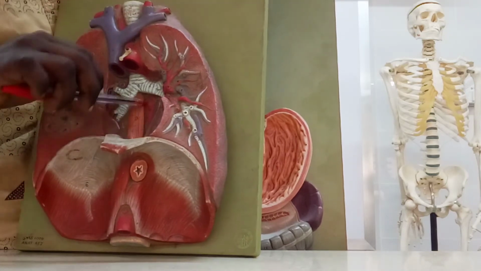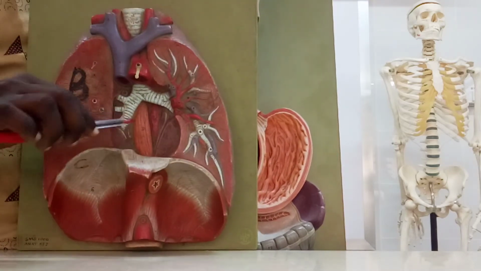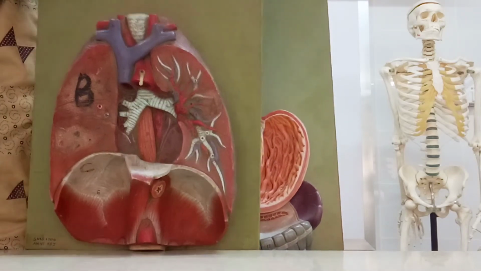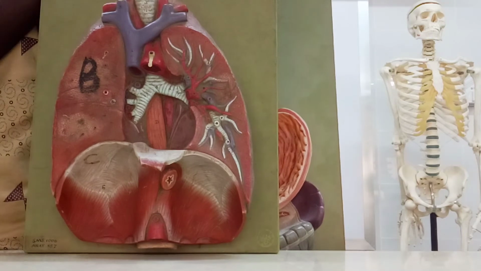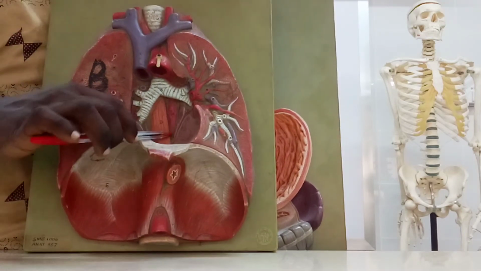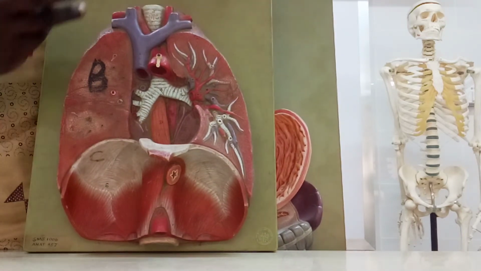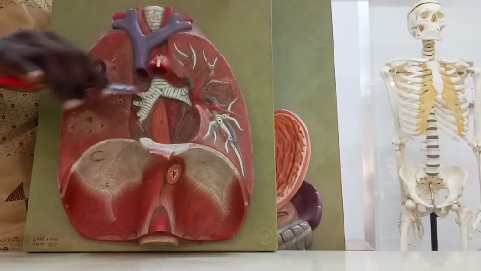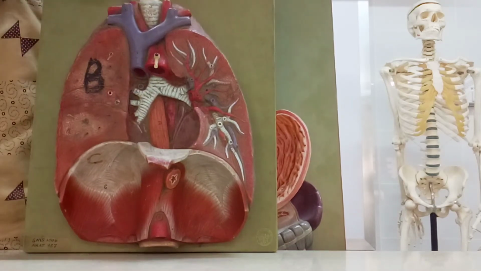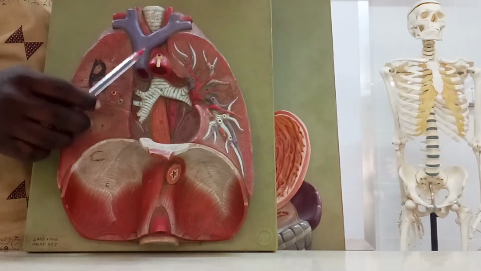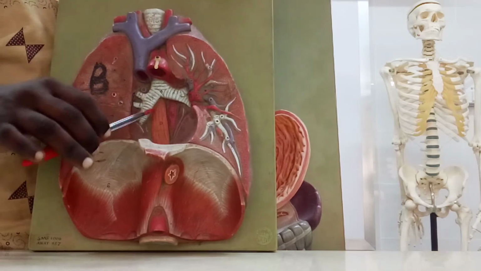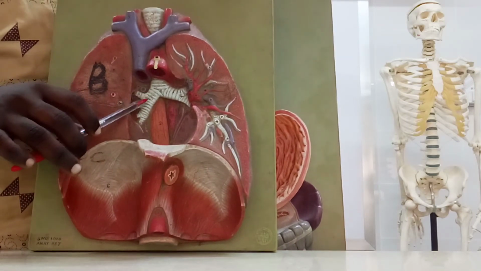So you can see that is the thoracic descending aorta. Because the thoracic descending aorta will be running with the azygos vein as well as the thoracic duct, they also relate posterior to it, as well as the bodies of these vertebrae, especially the thoracic vertebrae.